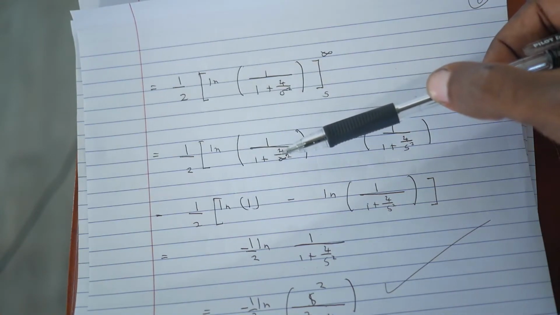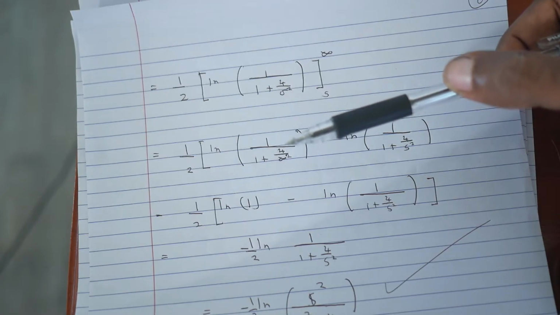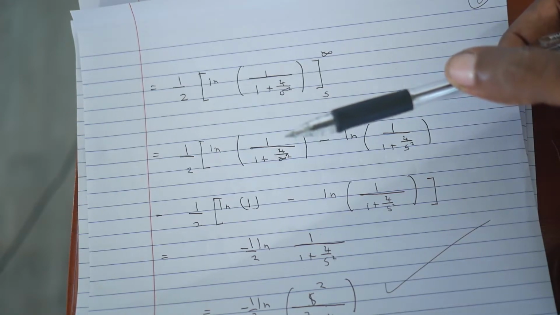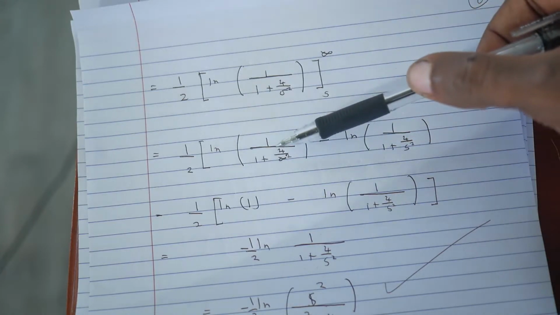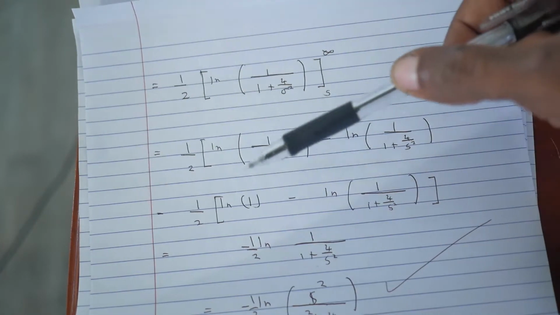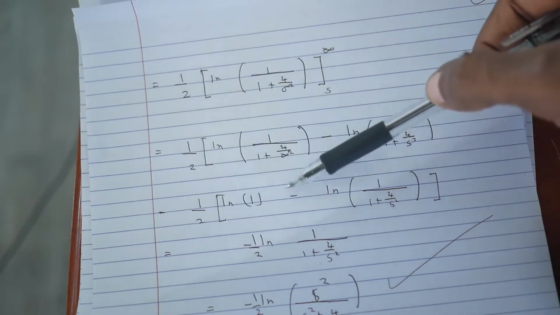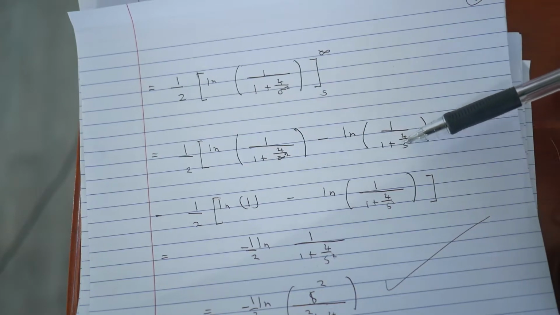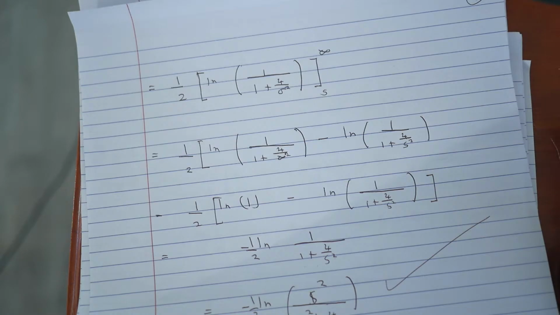Now the limit of 4 over infinity squared is equal to 0. So I have 1 over 1 plus 0. 1 over 1 is just 1, so I have half multiplied by ln 1 minus, well, this is not a value, just put s. ln of 1 is 0, you can put it in your calculator.